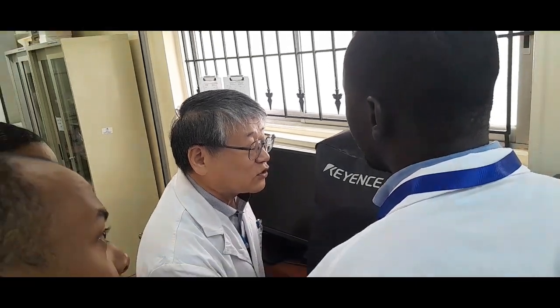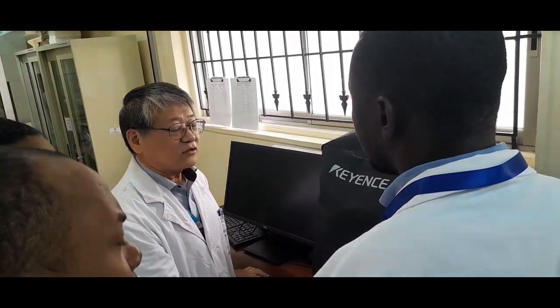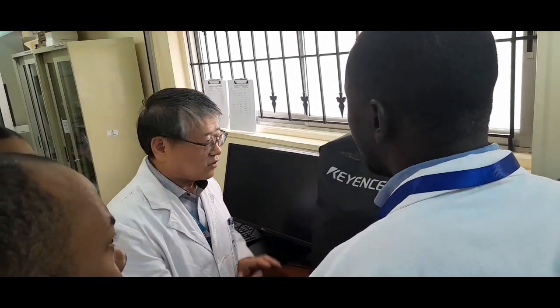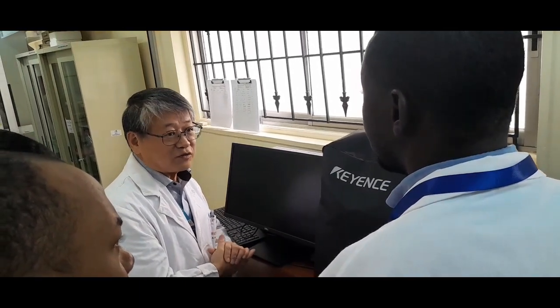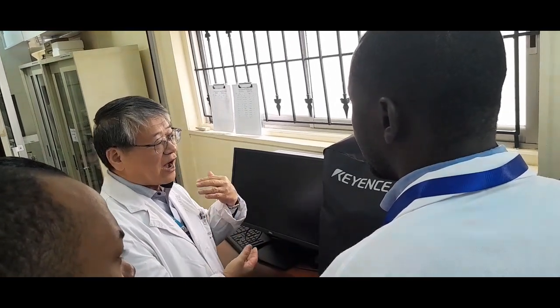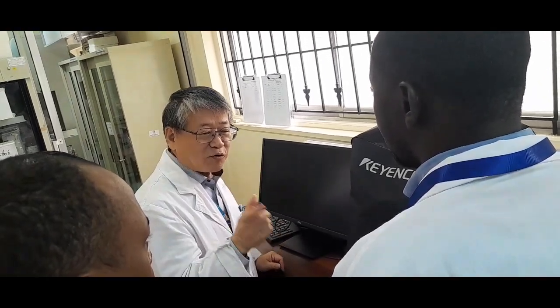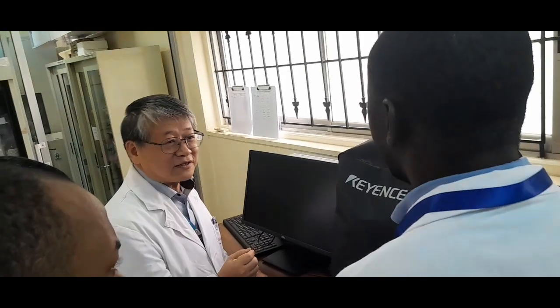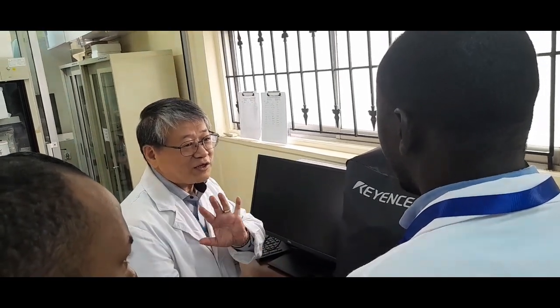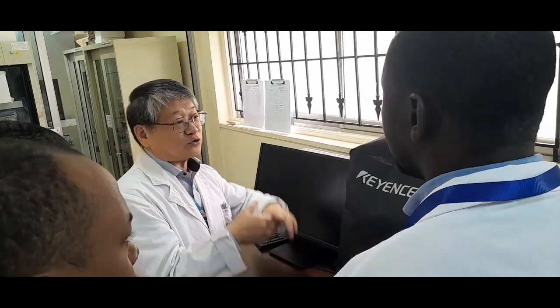Can you use it for bacilli? Of course. Using the anti-bacillary fluorescent antibody. Yes. Not only virus, but also bacteria and also parasites, protozoa, fungi, we can observe.